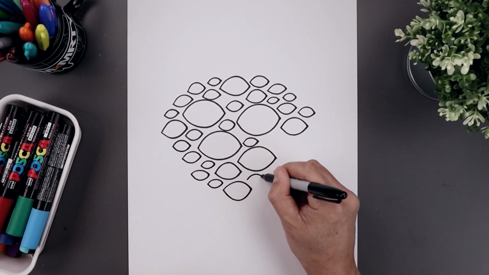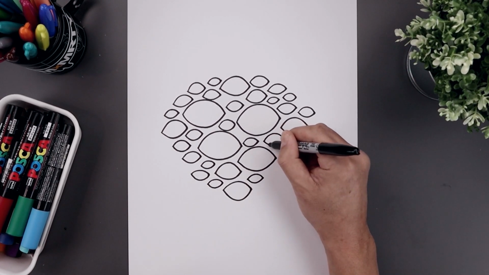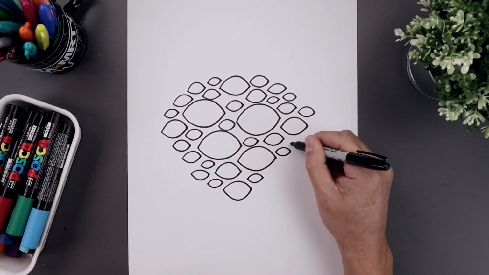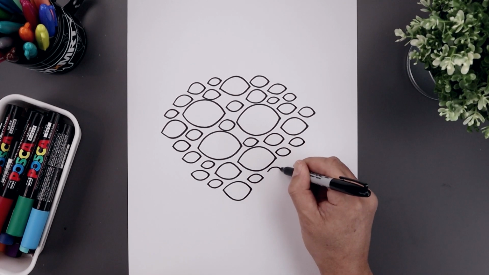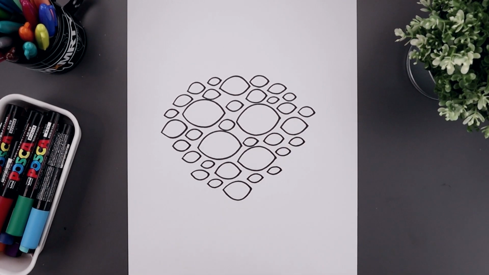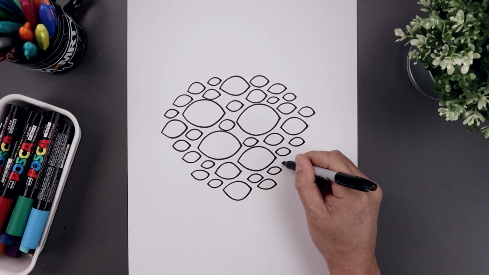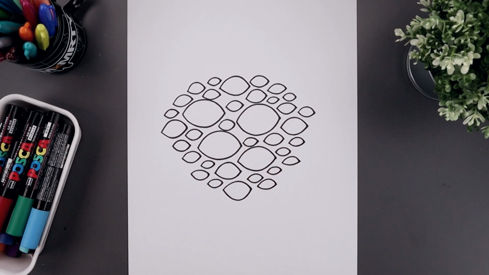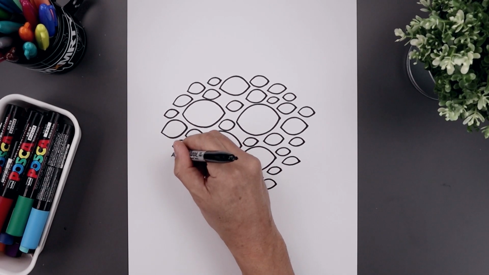And go across the right. I'm just going to add a few small ones.